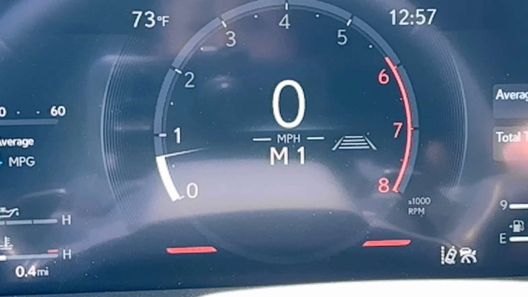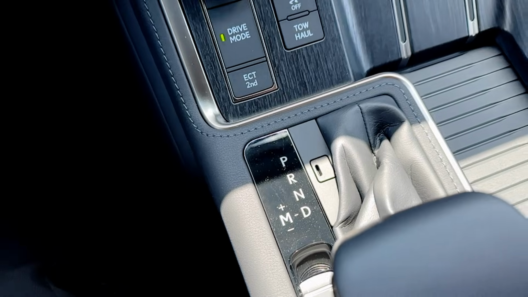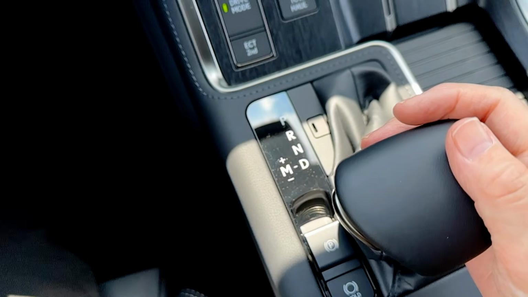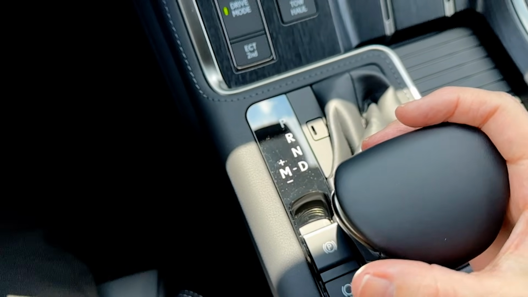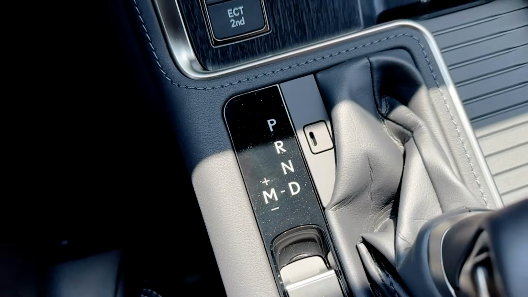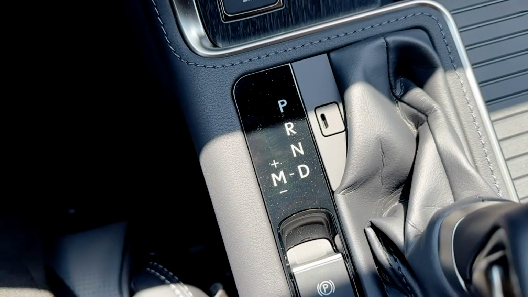Right now we're not going to see anything because we are going 0 miles per hour, but you will see M1 change to whichever gear you are in as you are shifting up or down with the paddle shifters or on the gearbox. If you have accidentally engaged the manual mode, don't worry, you can come back to drive at any time. Just slide the gear shift back over into the drive position.